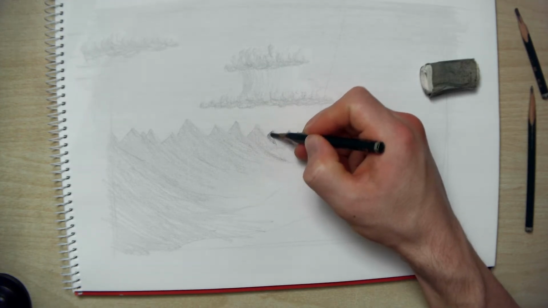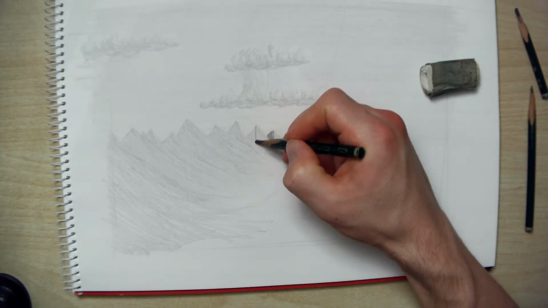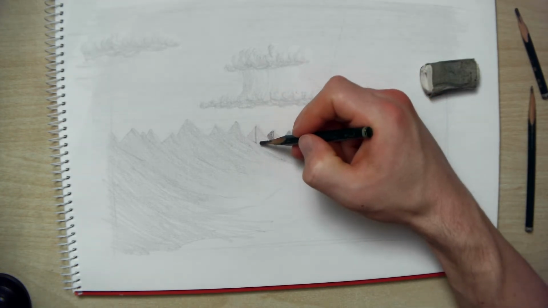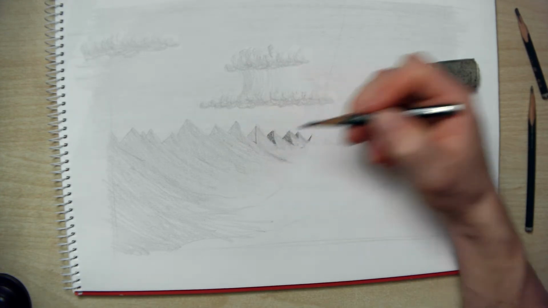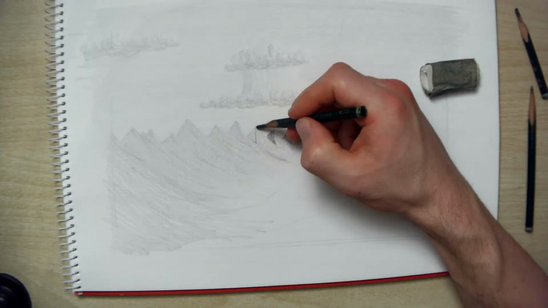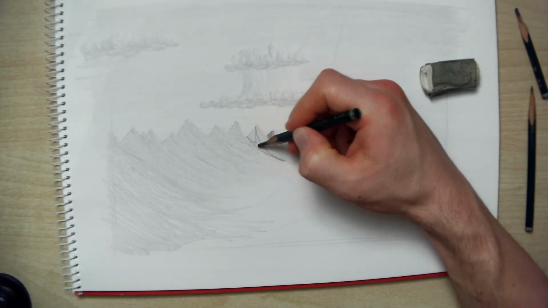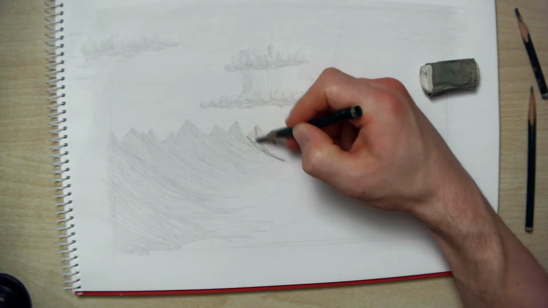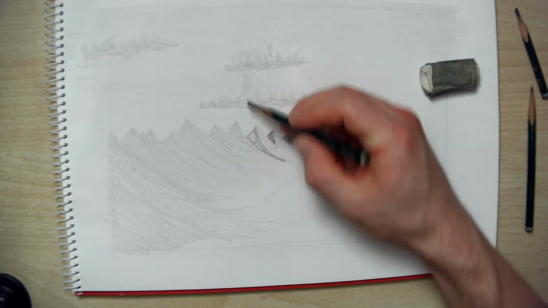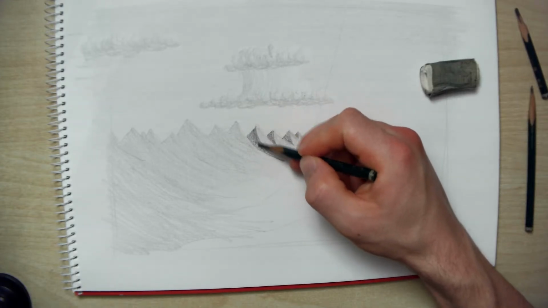But I can make new shapes up if I don't see them anymore. Oh no, this one was very wide, wasn't it? This one went down right here. A very long gap right here.